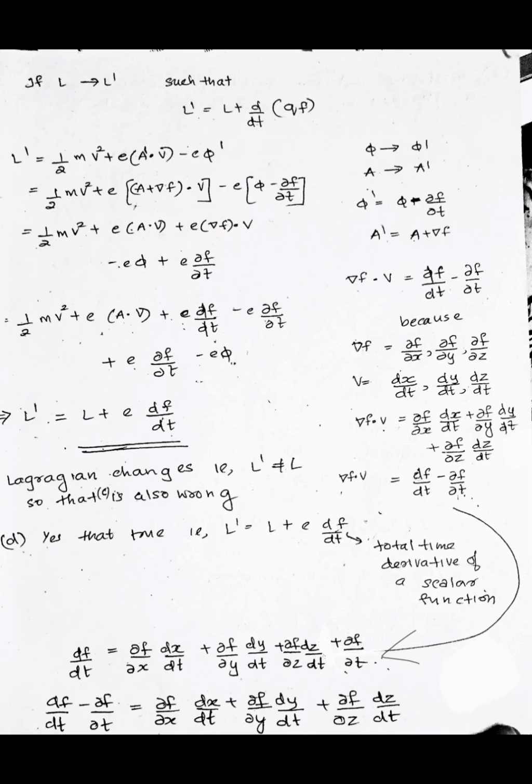And this is true in this case, because here we calculated L dash as L plus e into df by dt. Then we know df by dt is the total time derivative of a scalar function. So the D option says that under a gauge transformation of the potential, L changes by a total time derivative, and this proves that the D option is right.